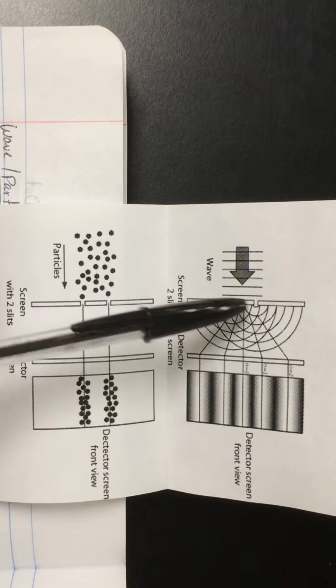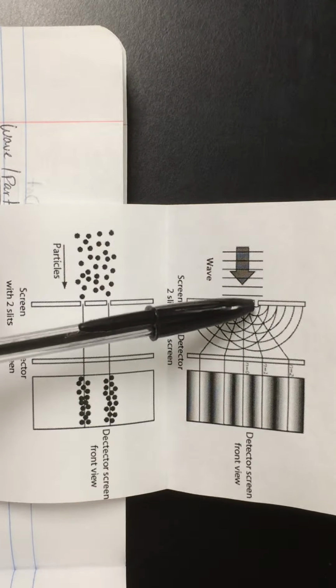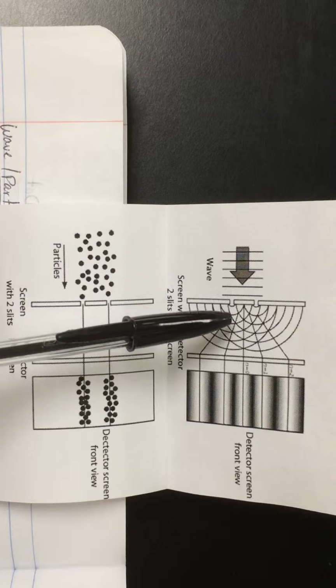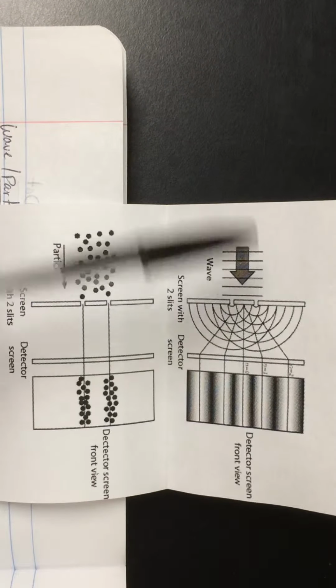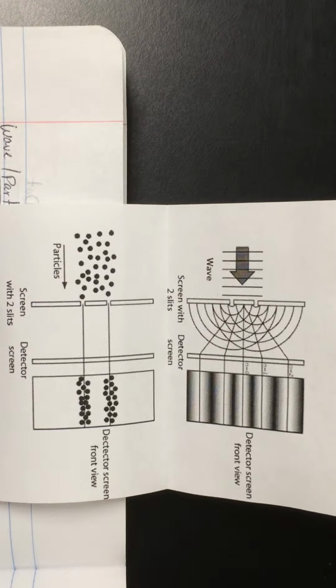But each wave is going to spread outward from its point of origin, which will be the slit. And as it does that, those waves are going to overlap with one another. And when waves overlap, one of two things can happen. One of them is constructive interference, and this is where the peaks of the waves overlap, and the amplitude of the wave is increased because they add together. But the other type of thing that can happen is that the peaks of one wave can overlap with the valleys of another wave. And this is called destructive interference. And when destructive interference happens, it basically cancels the wave out.